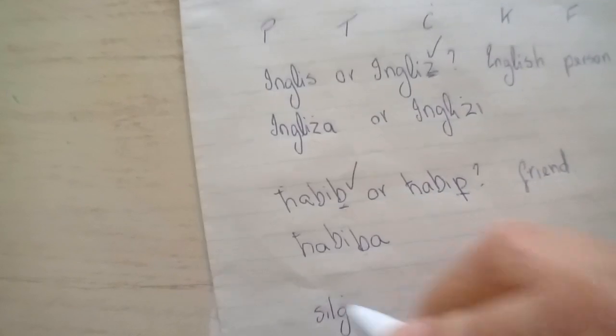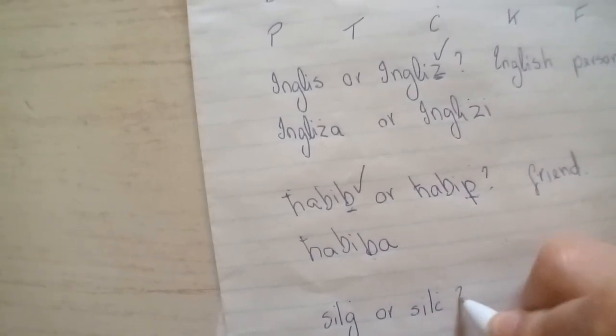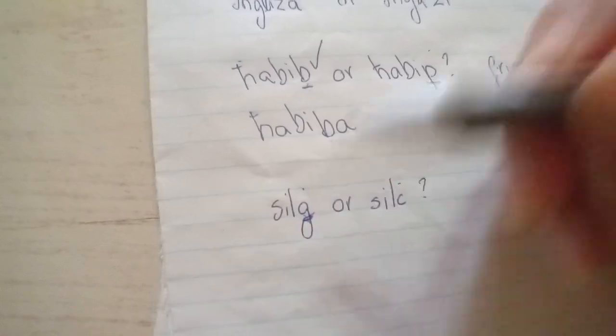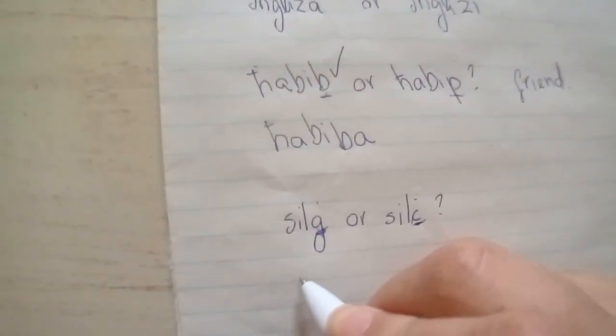Silj or silch. We write silj or silch. Is this the good one, J, or is this the good one? So we turn it into the feminine.